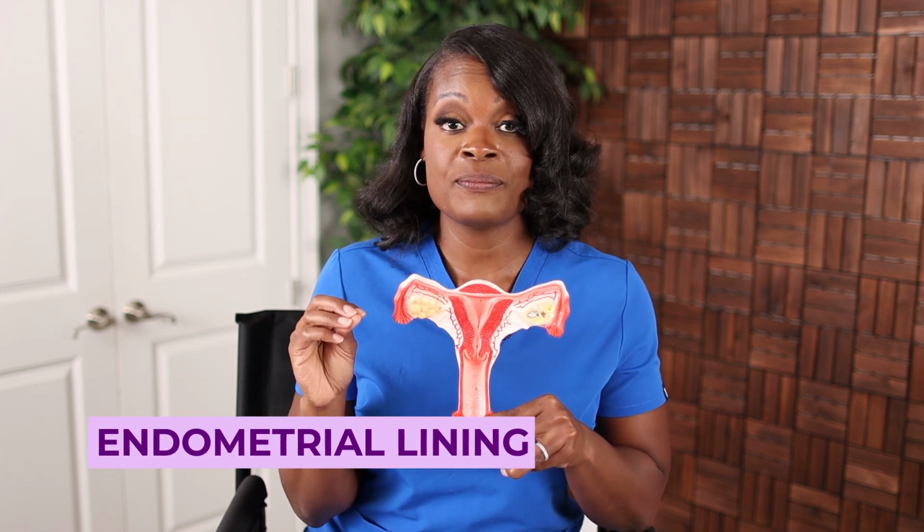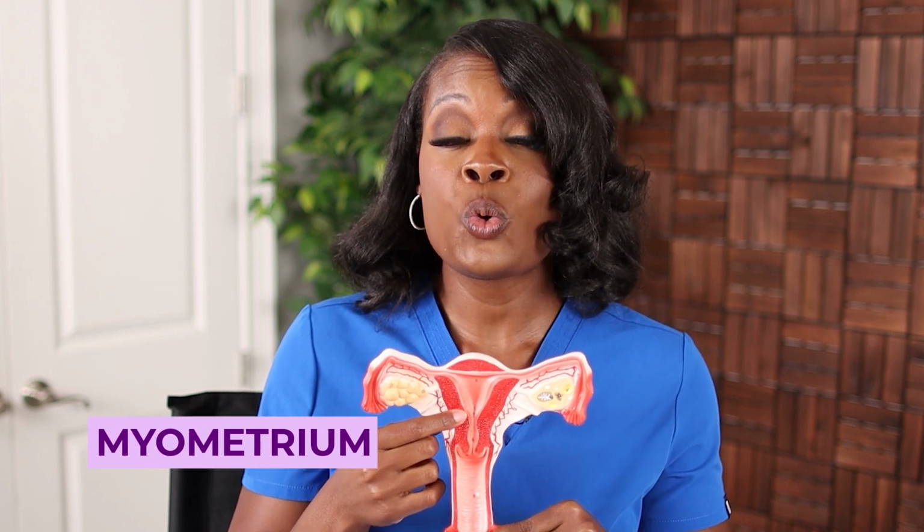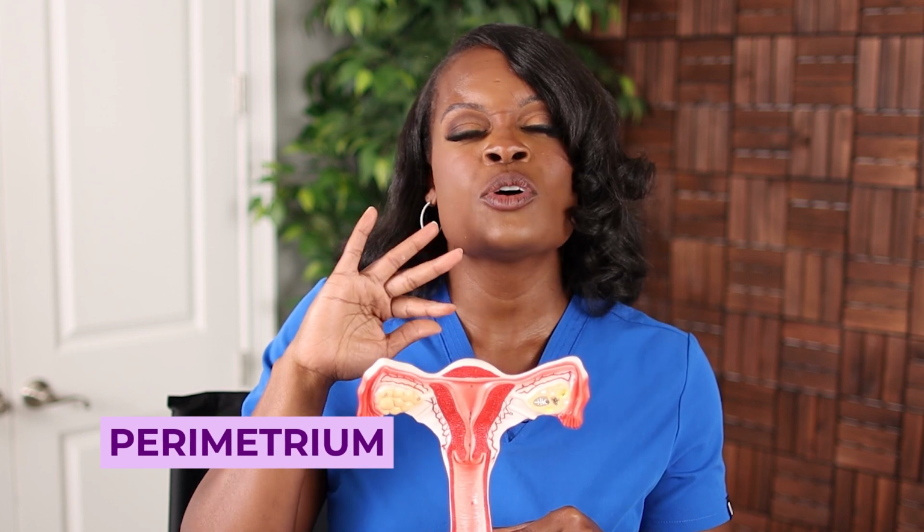There are 3 different layers of the uterus. The inside layer is called the endometrial lining. The middle layer, more red here on the diagram, is the intramural or the muscular layer of the uterus. The outer layer is almost like a thin skin covering the entirety of the uterus. Fibroids can develop in all 3 layers.